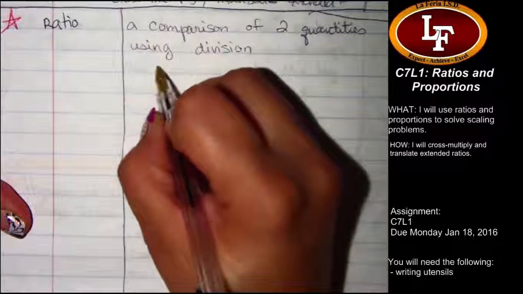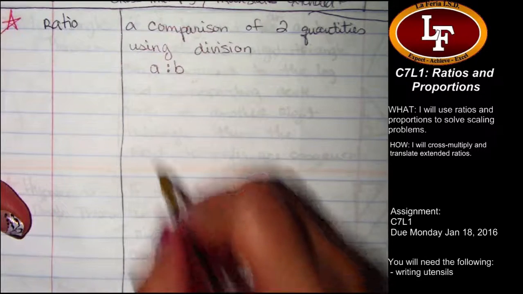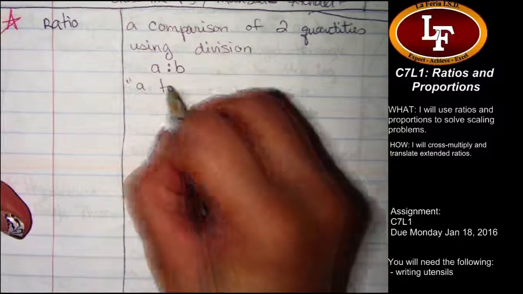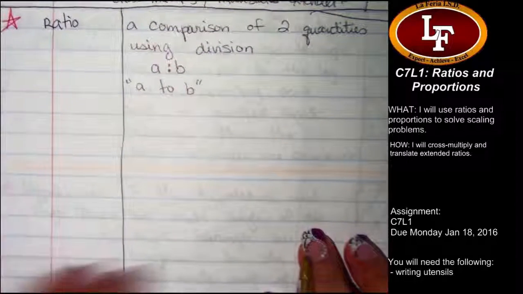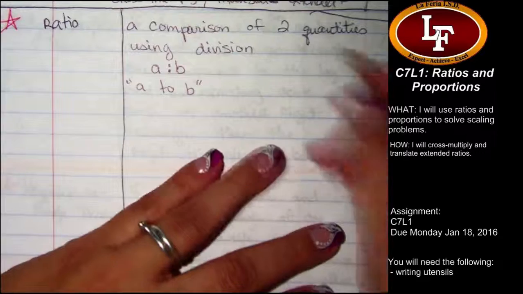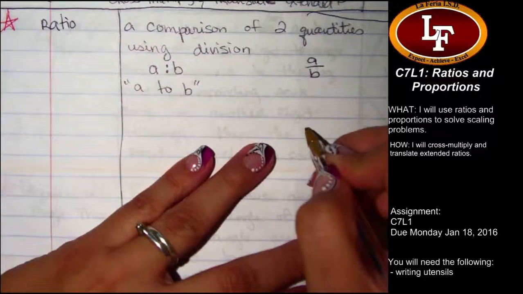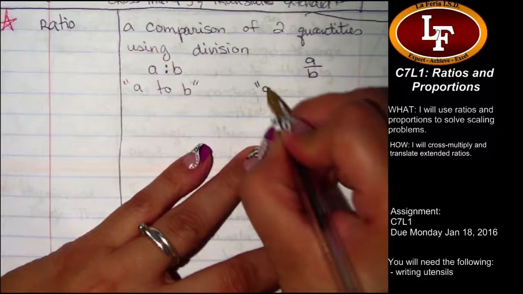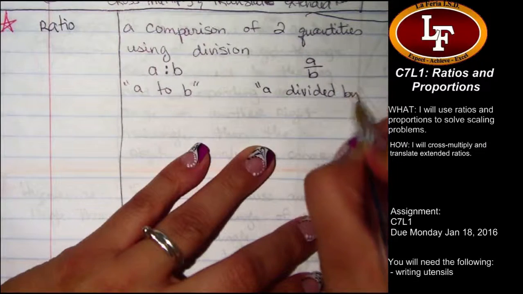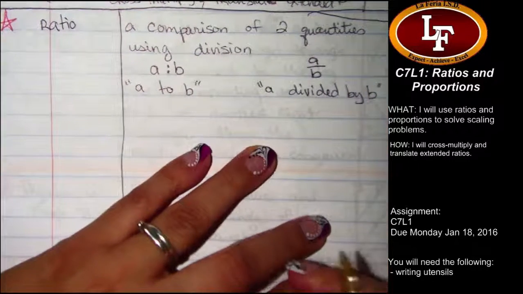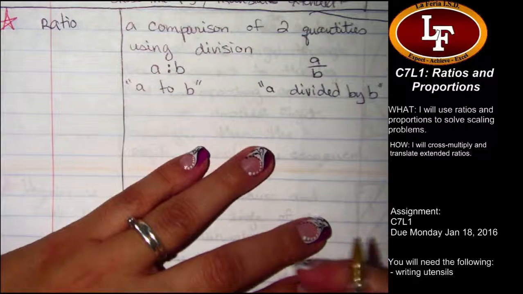So there's a couple ways that you can write this. The first way to write this comparison is this way, and this is read A to B, like 1 boy to 4 cows. This was your example from earlier. Or you can write it as a fraction, at which point it is correctly said as A divided by B. I will still shortcut it and say A over B. I'm not being technically correct.